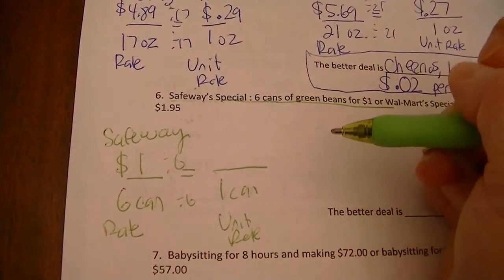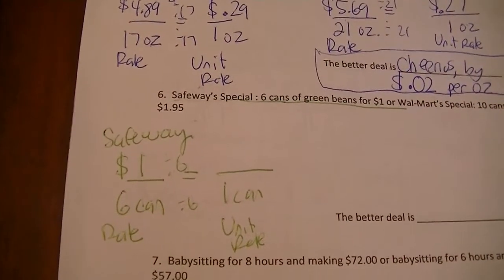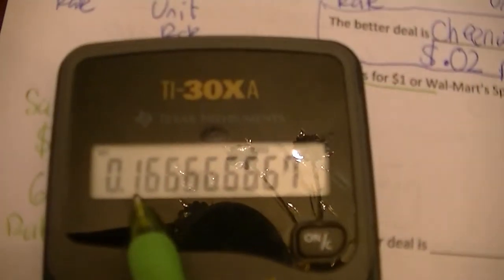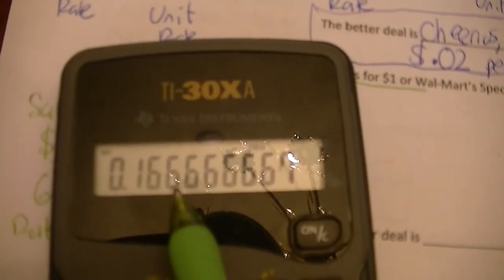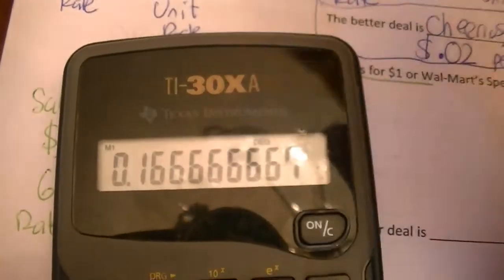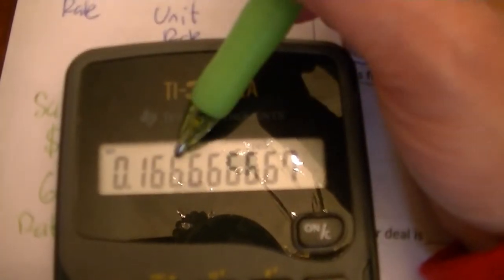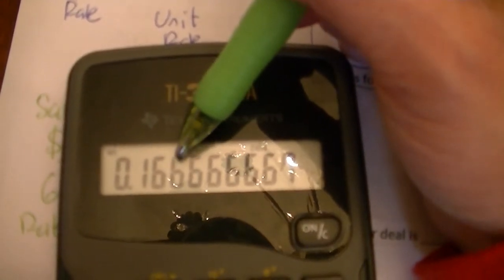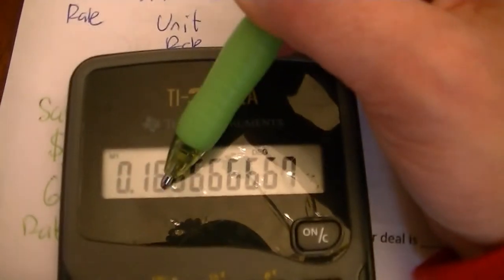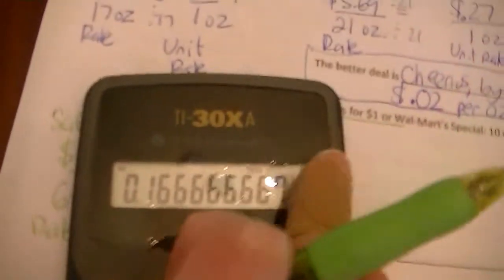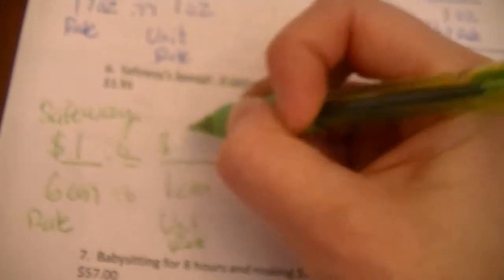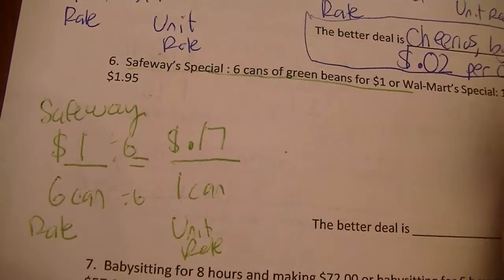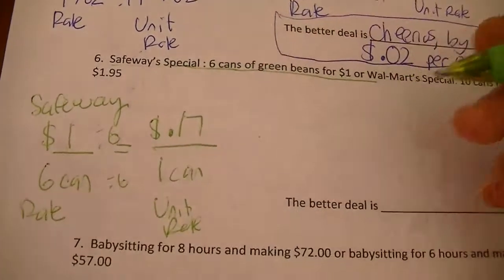1 divided by 6. And you're probably going to get a repeating decimal. So yep, you got this. And round it to the nearest hundredth. So that's the tenths, hundredths. But you got to look at the thousandths, okay? Because if that number behind the hundredths is 5 or above, that 6 turns into a 7. It goes 1 up, okay? But if the number was below 5, then the 6 would stay as 6. So yeah, this is going to be 17 cents per can. 17 hundredths of a dollar per can.